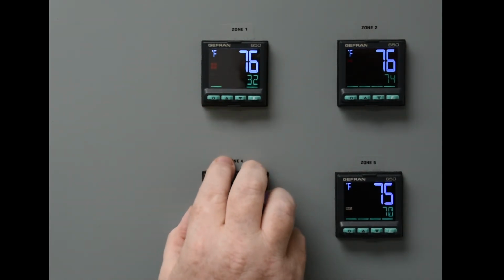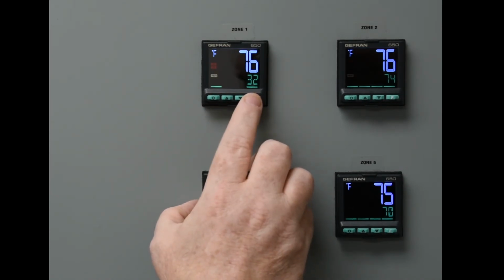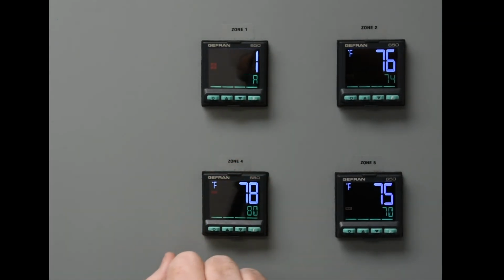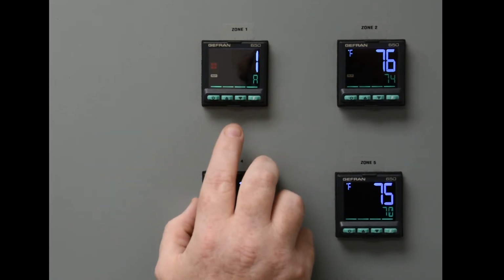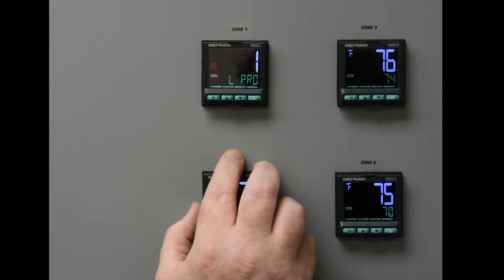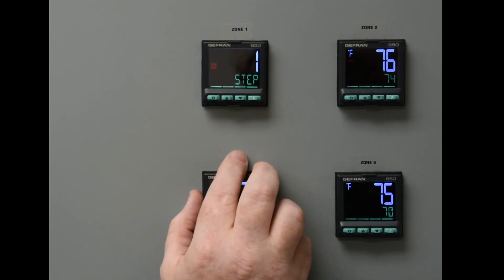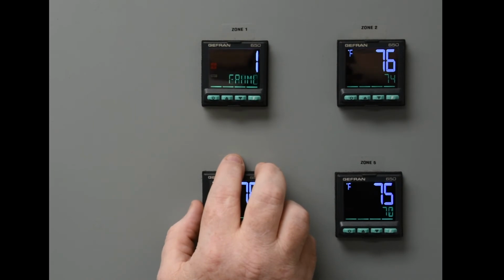From the home screen, press and release the F key until PROGR for the actual program is on the screen. Using the arrow keys, display the number of the program which you wish to run. Press and release the F key until step for program actual step is on the screen. Using the arrow keys, enter the step number of the program you wish to start, usually number 1.